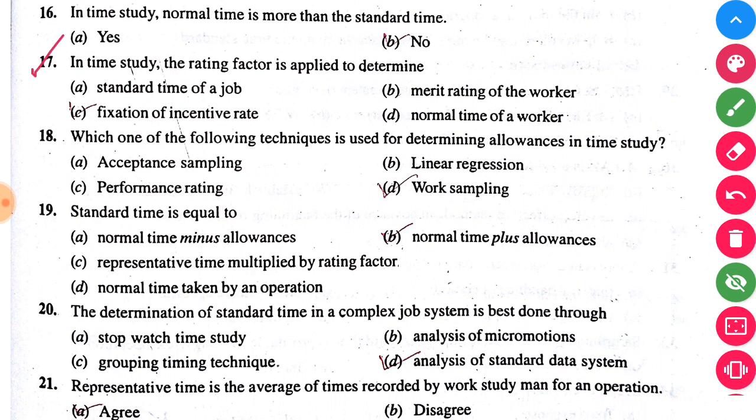17th question: in a time study, the rating factor is applied to determine what? The fixation of incentive rates. The 18th question: which of the following techniques is used for determining the allowances in a time study? Work sampling is used for determining the allowances. The standard time is equal to the normal time plus allowances.